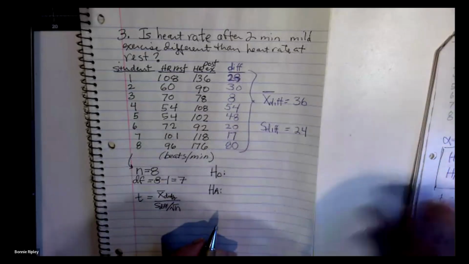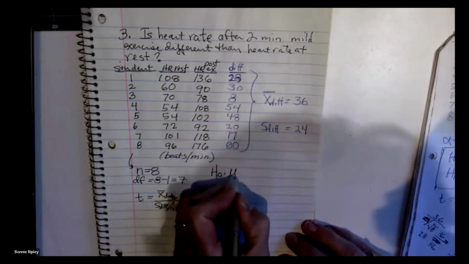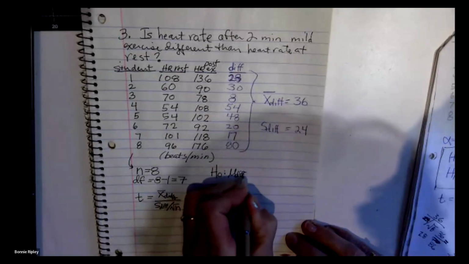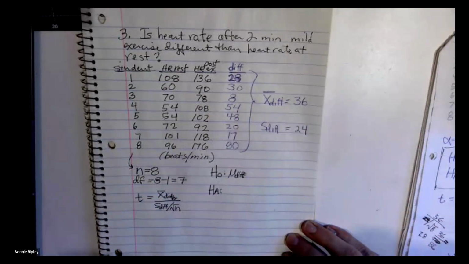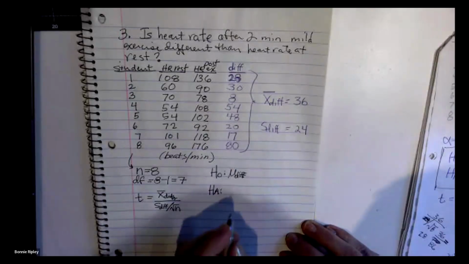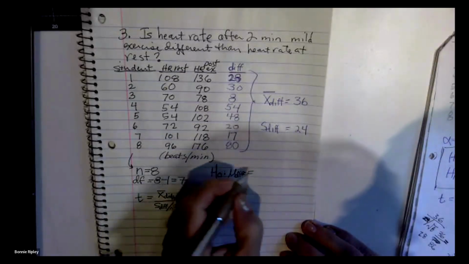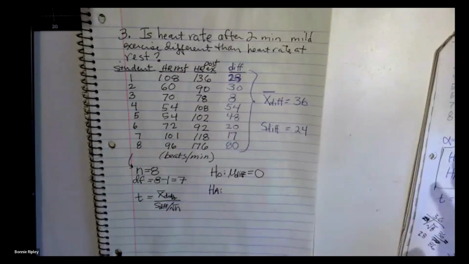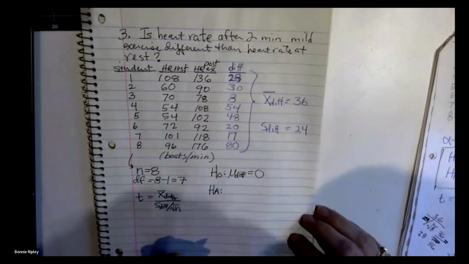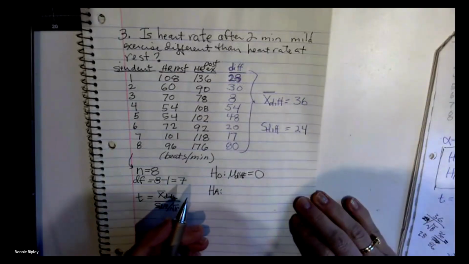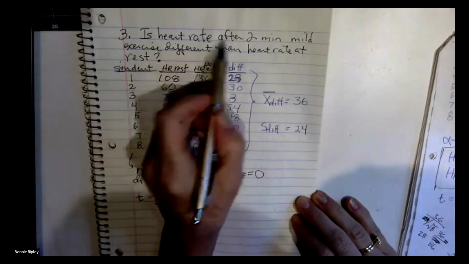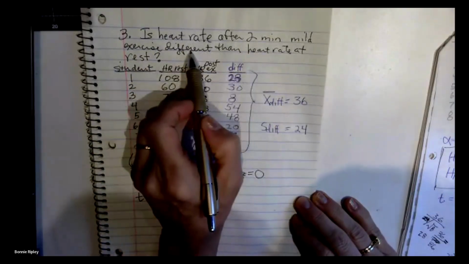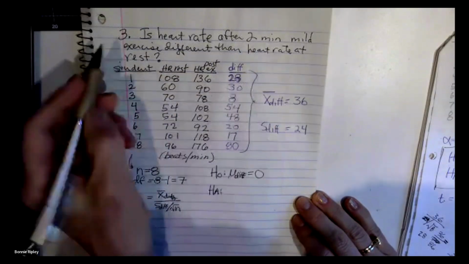One way to write them is with mu diff: the true mean of these differences is 0. There's no difference between our measurements. This question is asking us, is the heart rate after exercise different than heart rate before exercise?